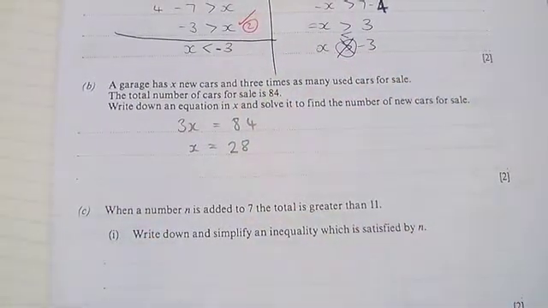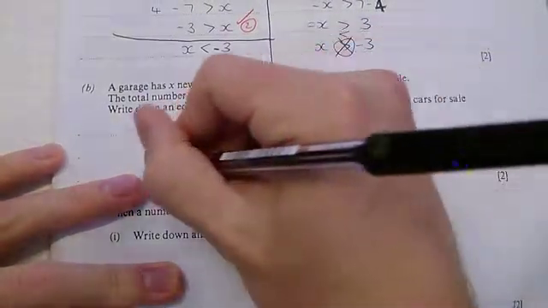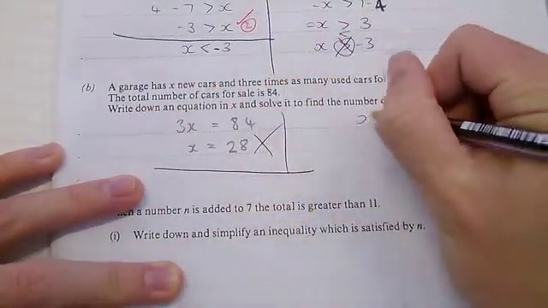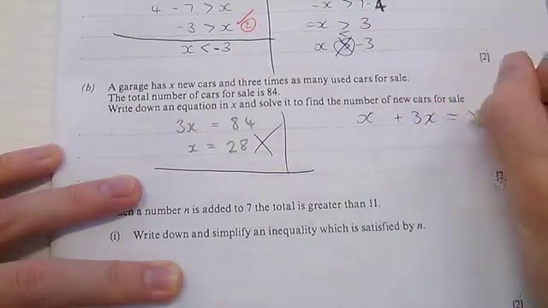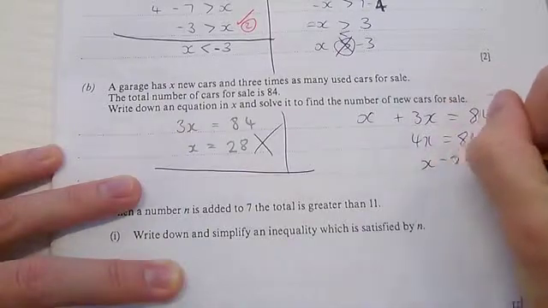28. That's wrong too. Why? Because it's 3 times as many used cars, but X is new cars. It's x plus 3x. Well done. That's the mistake there. So it's x plus 3x is equal to 84. So 4x is equal to 84. So x is equal to 21.